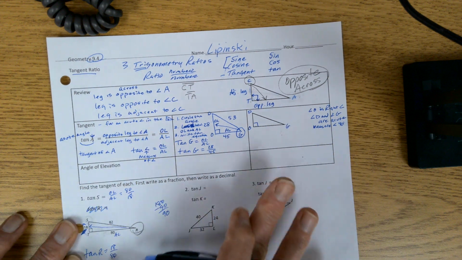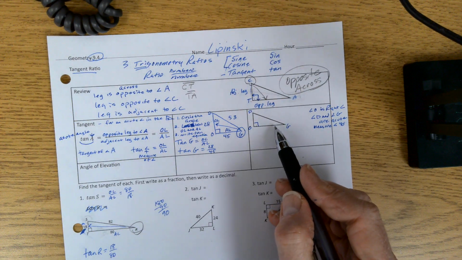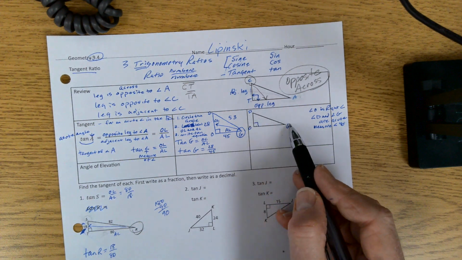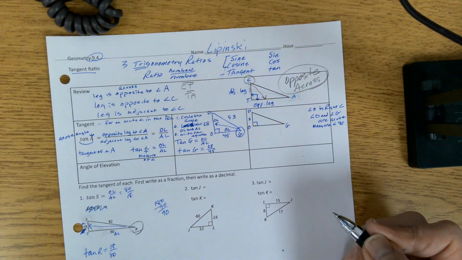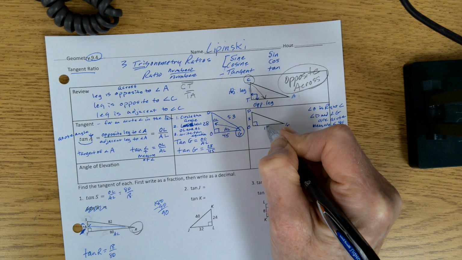So that takes care of the first page. Now, I want to go to another type of problem, okay? I'm going to call this again DOG. The length from D to O is X. The length from O to G is 15.